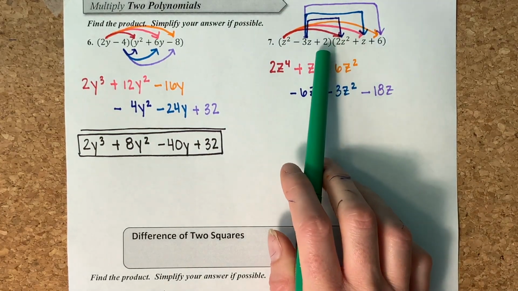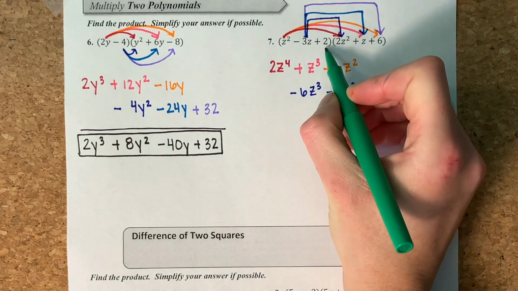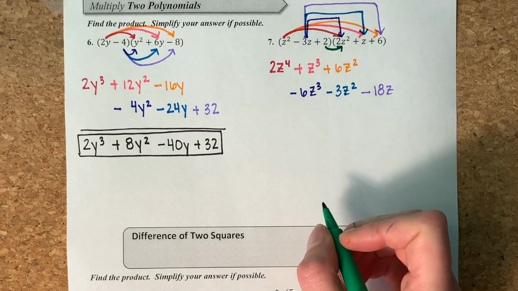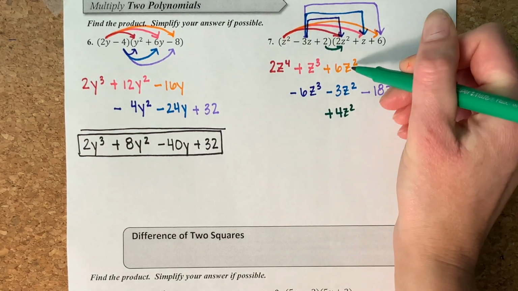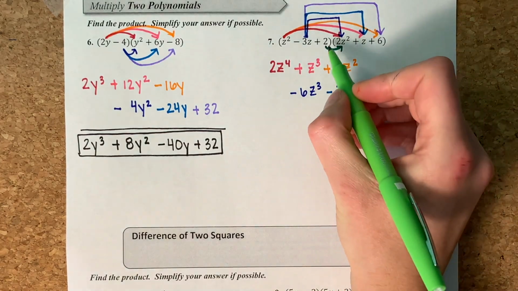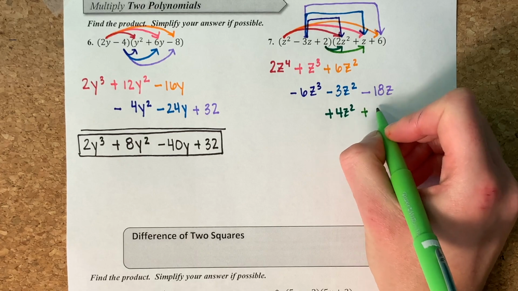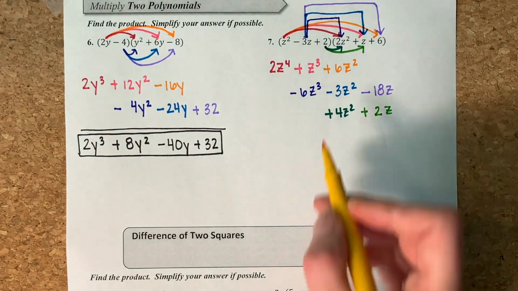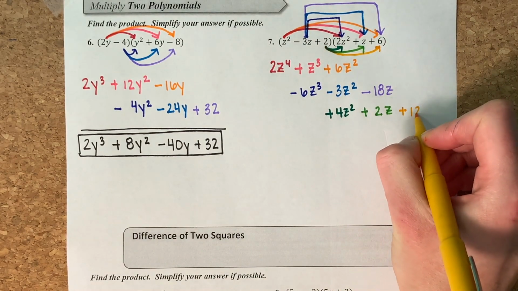Finally, let's take this 2 and distribute it to each of these three terms. If we take 2 times 2z squared, that'll give us a positive 4z squared. And I'm going to put that directly underneath our other z squares. Then let's take the 2 and distribute it to the z. 2 times z will give us a positive 2z. And notice I put that directly underneath this z. And then 2 times 6 will give us a positive 12.